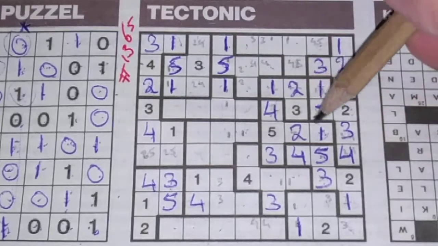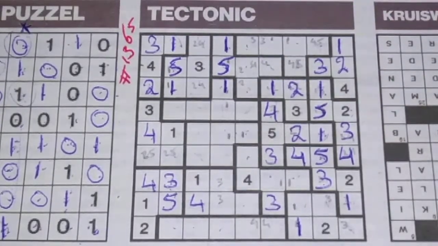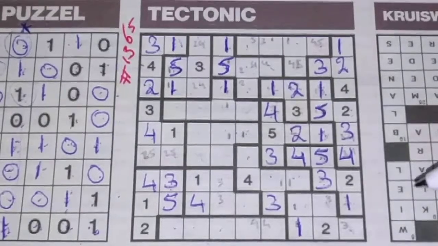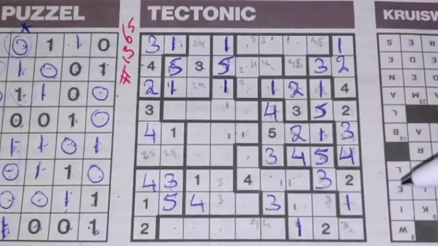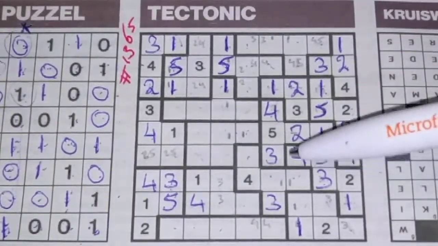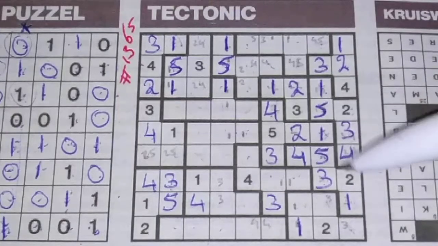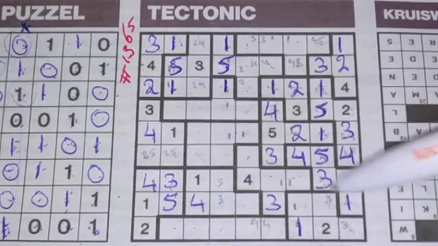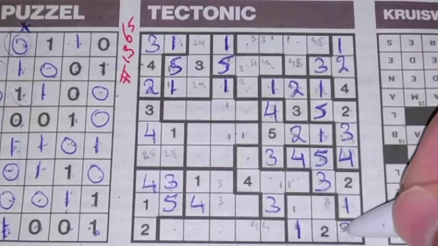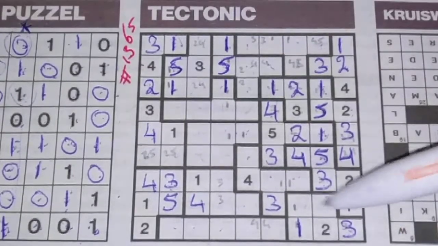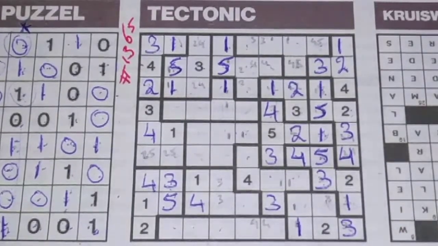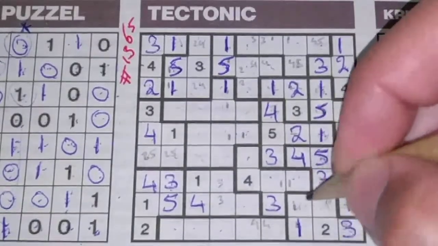3 could be everywhere. Alright. We have a 3 here, so this box cannot be a 3 anymore. This should be the 3. 2 boxes left, the 4 and the 5. Let me mark them for you. The 4.